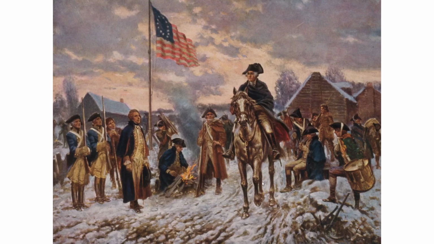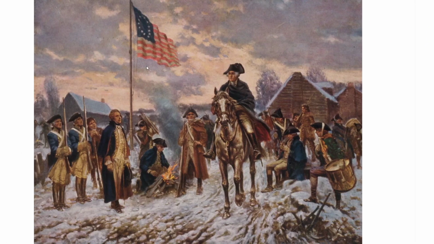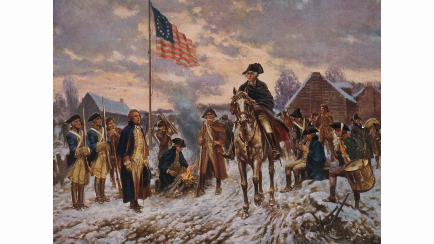Here we have a picture of Valley Forge. You can see the snow on the ground, people trying to stay warm, and this was probably making things look a lot better than they actually were. We'll pick up there on the next video, guys, with the Americans coming out of Valley Forge being properly trained and having help from the French because of their victory at Saratoga.